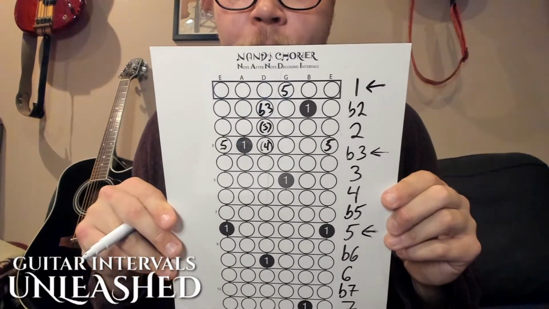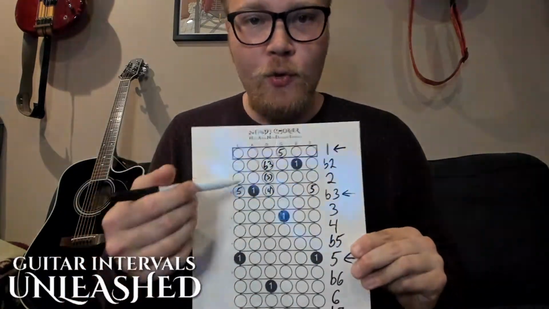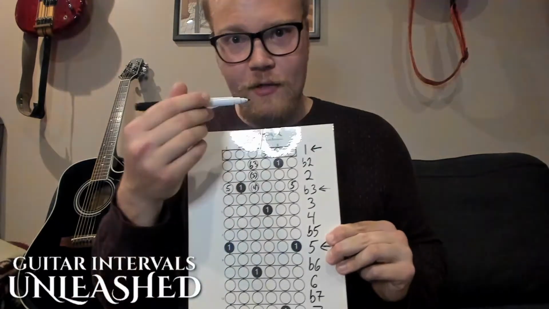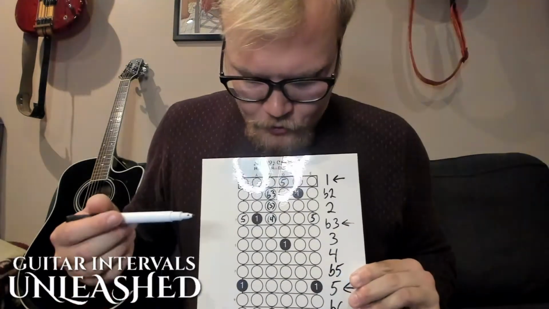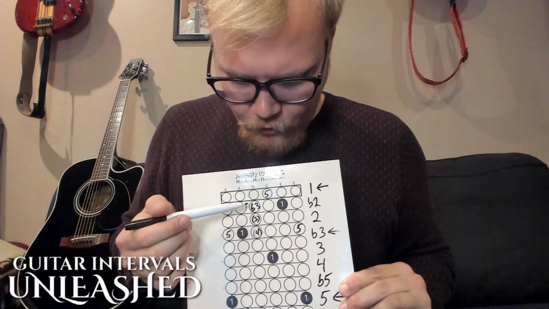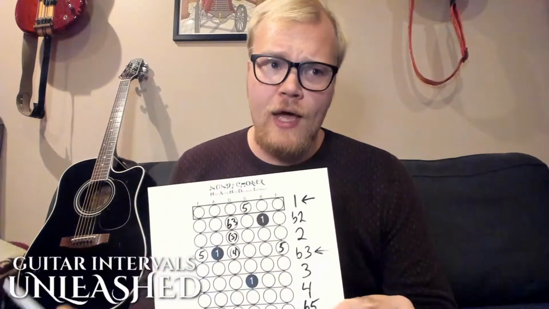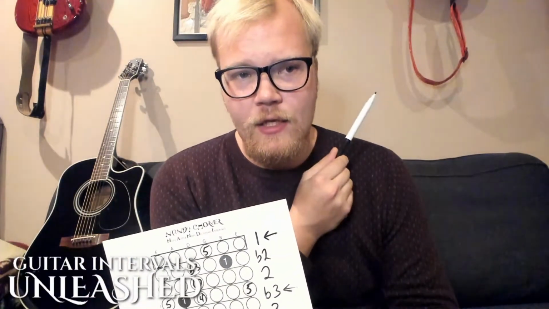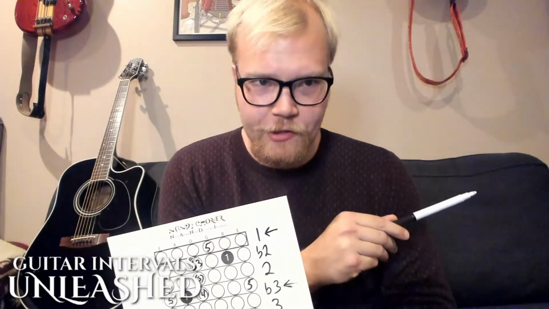There's our flat 3. So for every shape that we go through, there's going to be 2 of each interval in every shape. So all the CAGED shapes are going to have 2 roots, 2 thirds, and 2 fifths. So we're going to find the other flat third using the octave method. If you're not familiar with that, I'm going to put a link in the video and in the description to our octave video, which shows you a little trick to find octaves on other strings.